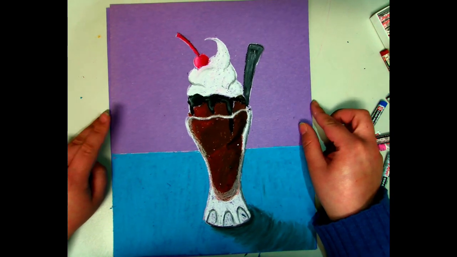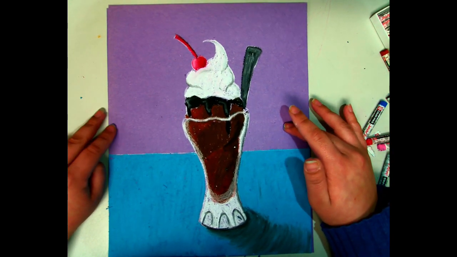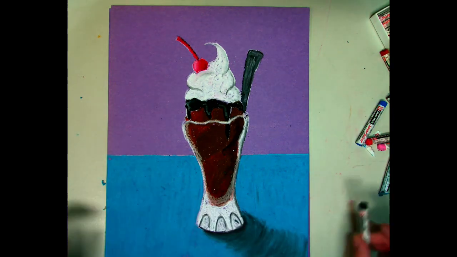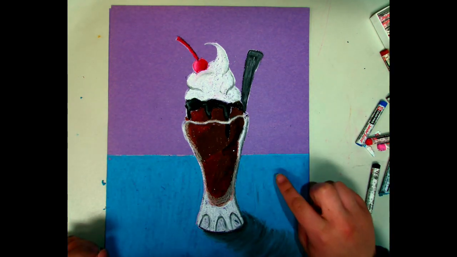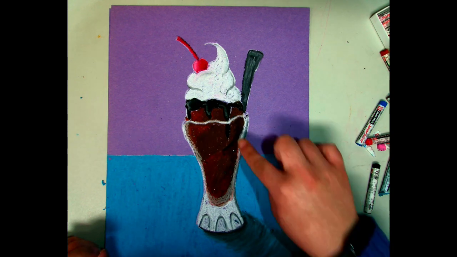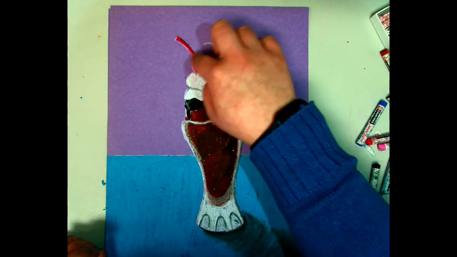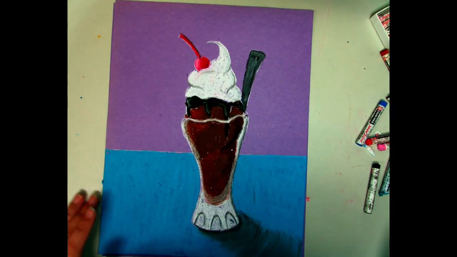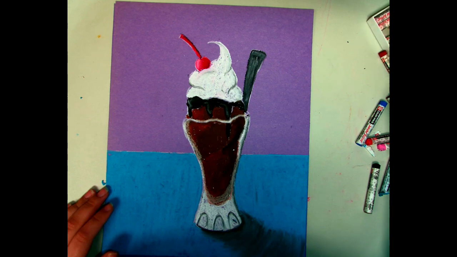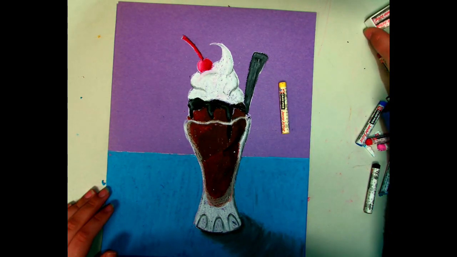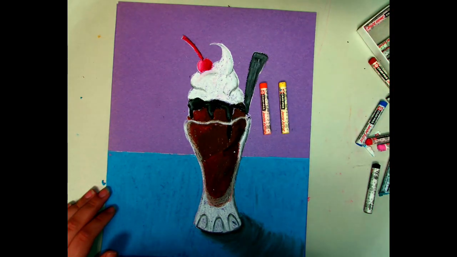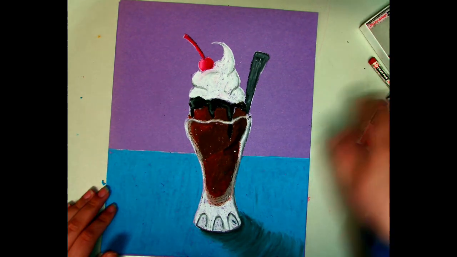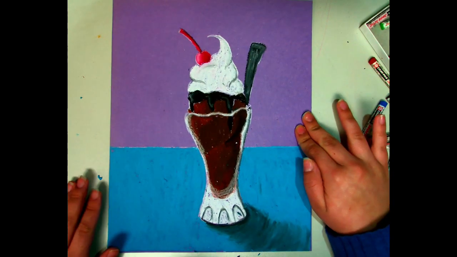If you want to add a color in the background, you definitely can. You can go in with another color. I would suggest picking a color that's different than the surface and different than the desserts you have up here, just so it can pop off the paper. It's not going to blend into the background. So maybe some colors that I could do are yellow, maybe orange. I could even do green. But I think I'm going to leave my top half the exact color that my paper is.